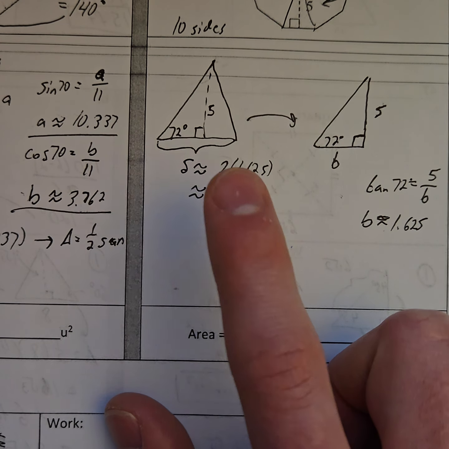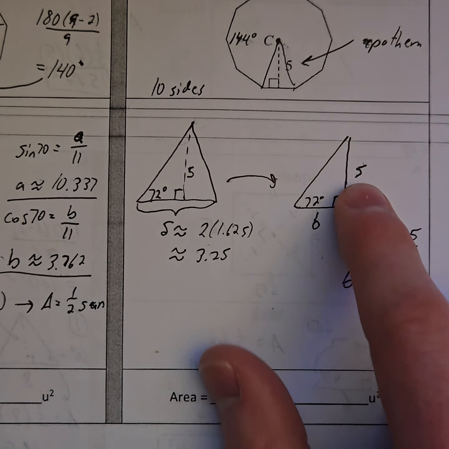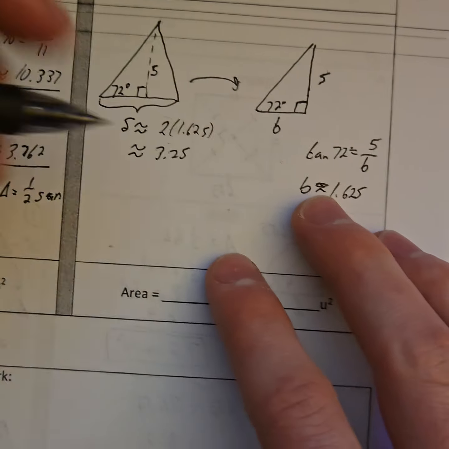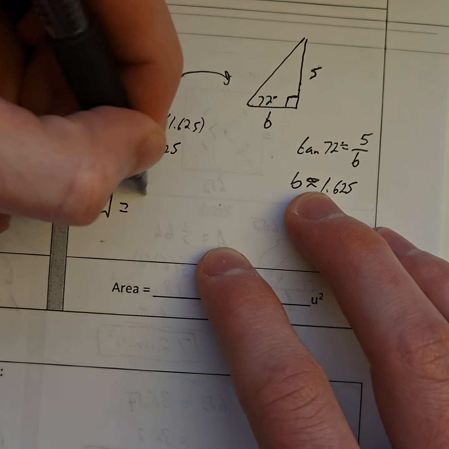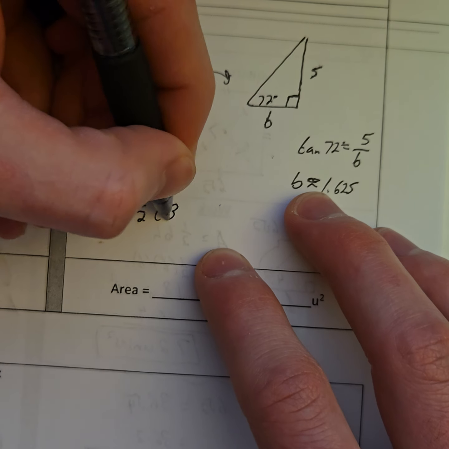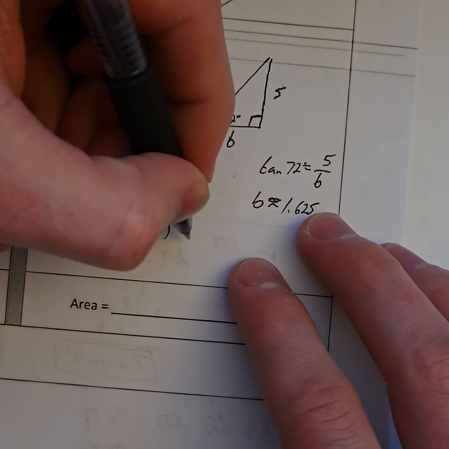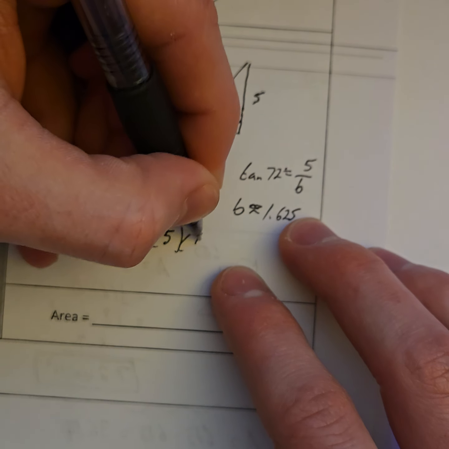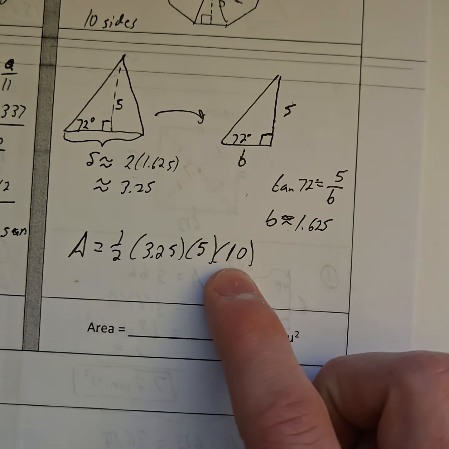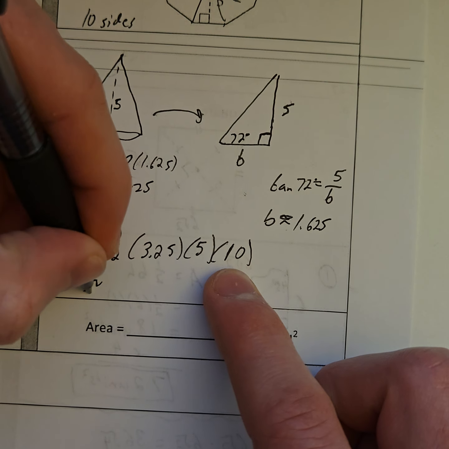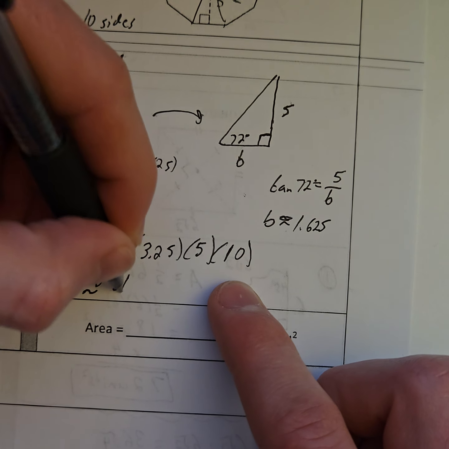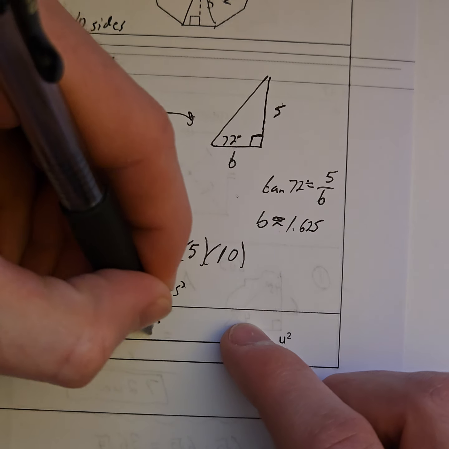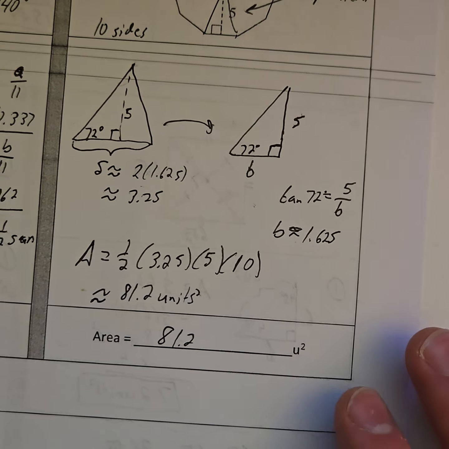Okay? So now we have our side length, we have our apothem, and we have our number of sides. Now you can just plug that into your formula right here. Okay? So let's plug it in. Area is going to equal 1/2 of our side length, which is around 3.25, times our apothem, which was 5, and then times our number of sides, which is 10. Okay, and if you type all this in correctly, you should get around 81.2 square units there. Okay, there you go.